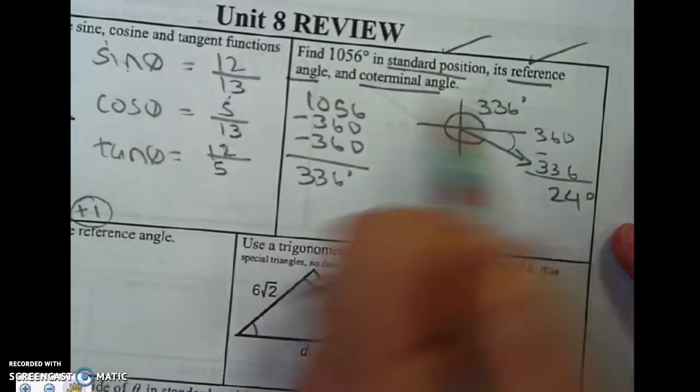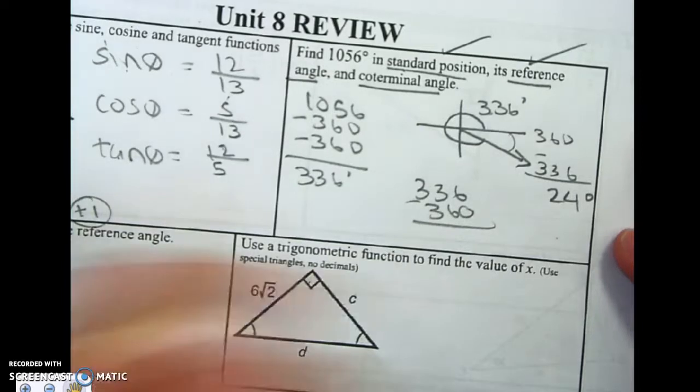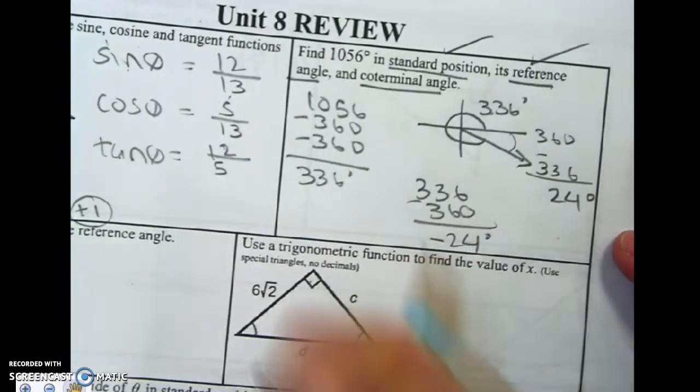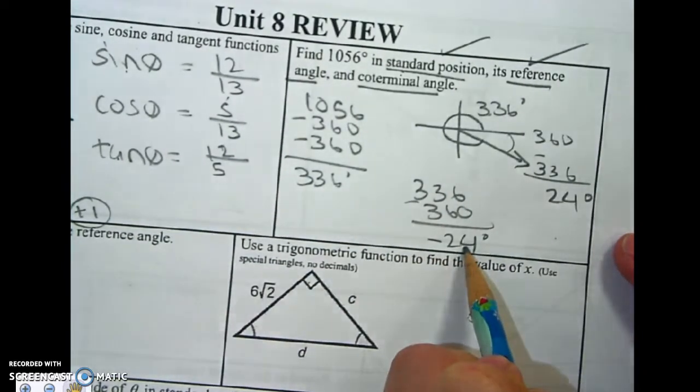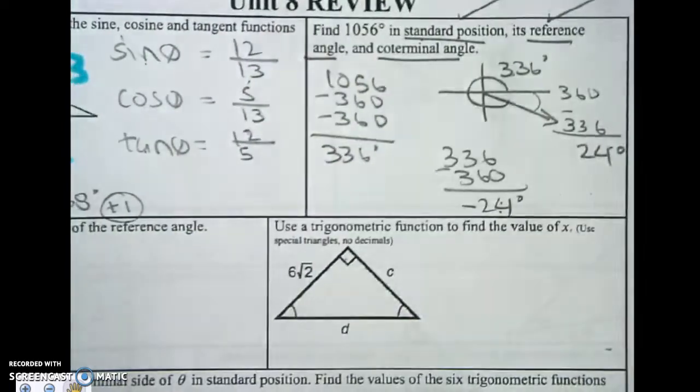Check. The coterminal means if I have the positive, I need to get the negative. So I'll go 336 minus 360, which ends up being negative 24 degrees. The reference angle and the coterminal are not always the same. It's a coincidence. Okay? All right.